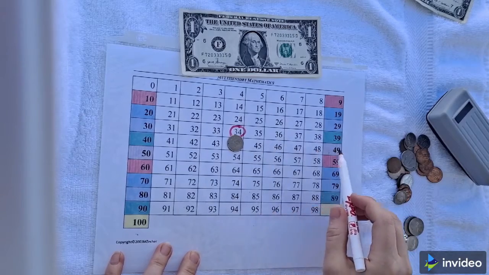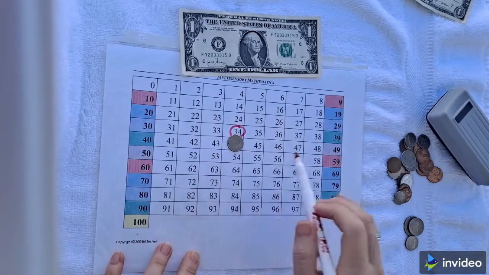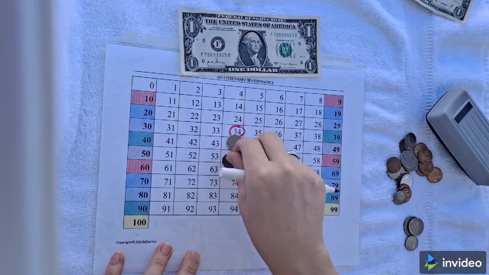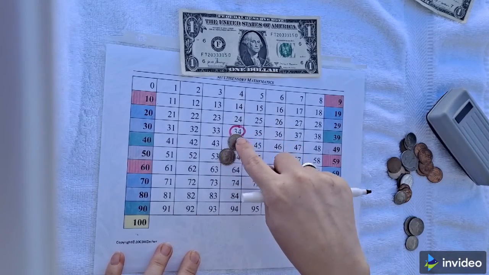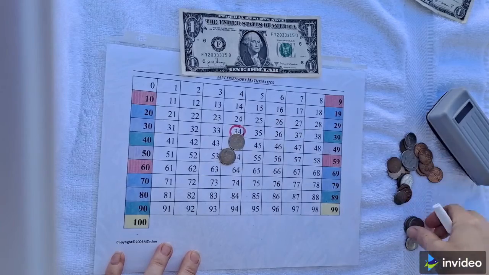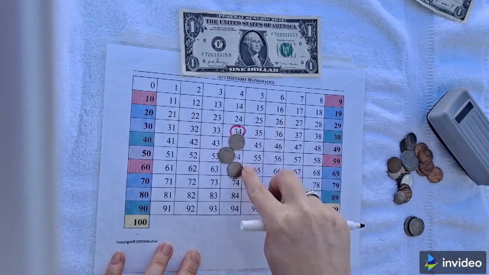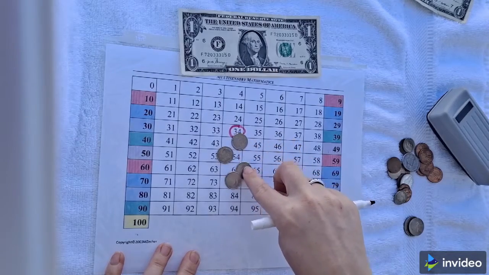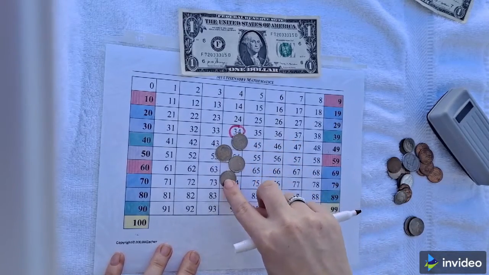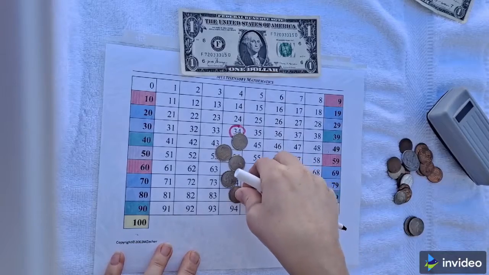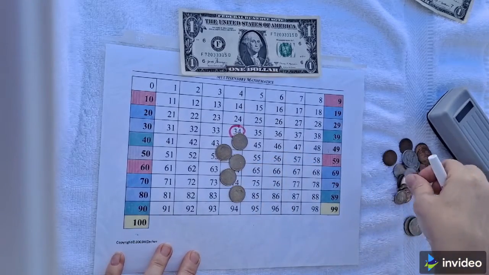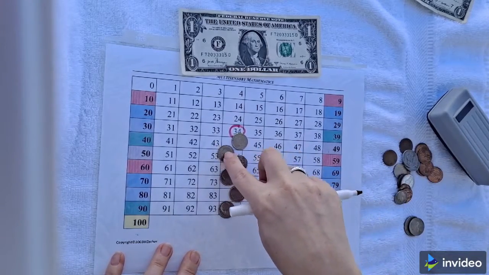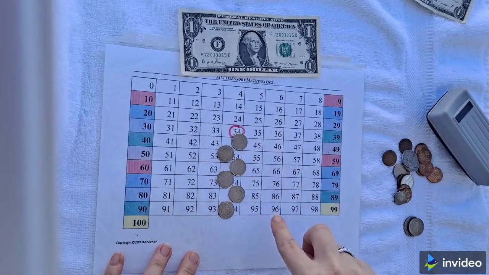1, 2, 3, 4, 5, 6, 7, 8, 9, 10. Oh, do we see a pattern going on here? We could see 10, 20, then we can start seeing this is another 10. It's going to be another 10, and that makes sense. 44, 54, 64, 74, 84, 94. That's all we can get in terms of counting with tens.